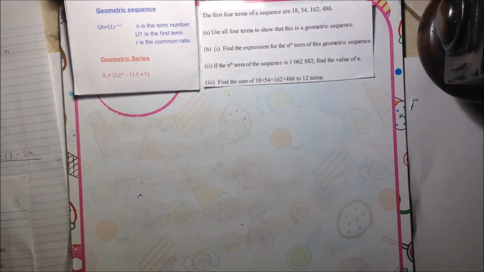The first four terms of the sequence are 18, 54, 162, and 486. Based on this, we have to show that this is a geometric sequence. Well, what is a geometric sequence? According to the definition, a sequence is geometric if each term can be obtained from the previous one by multiplying by the same non-zero constant.